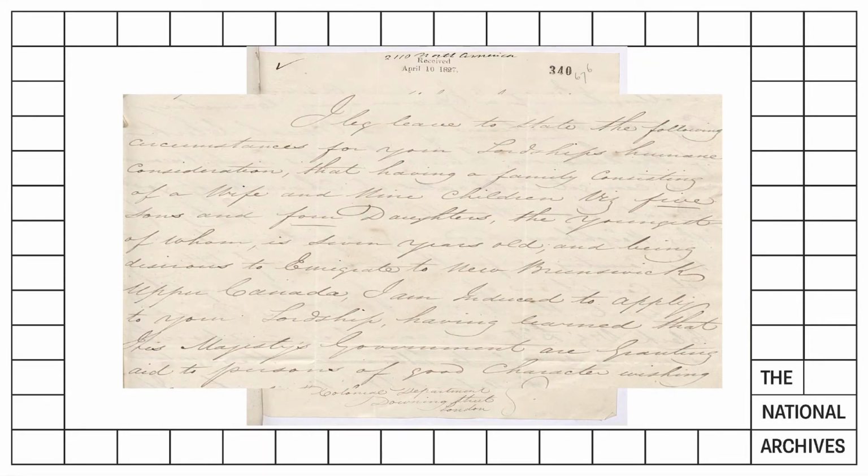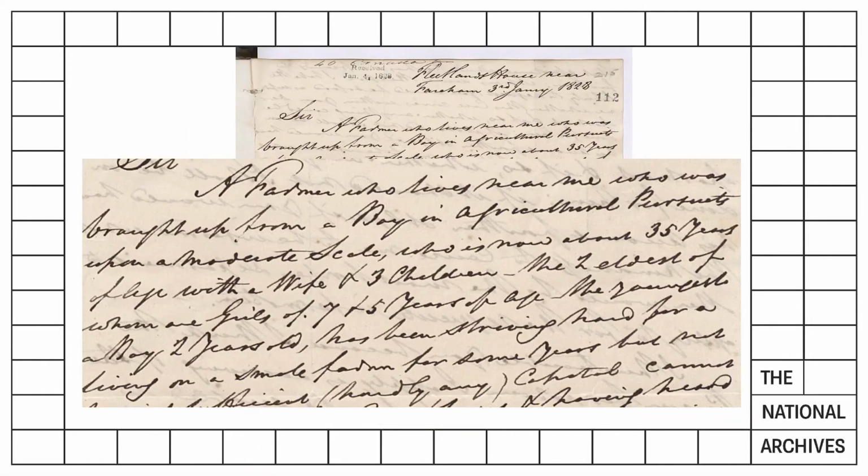Here is an application for a free passage to Canada from a family of 10. Applications and decisions were based on the pull and push reasons discussed earlier. Canada needed labour to work and develop the land and to create an economy for the emerging and growing populations and settlements. Rural Britain was suffering rural depression as the Industrial Revolution introduced mechanisation, which increased unemployment. And here's another application from Fareham in Hampshire.